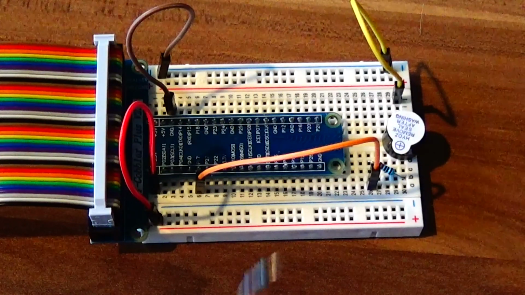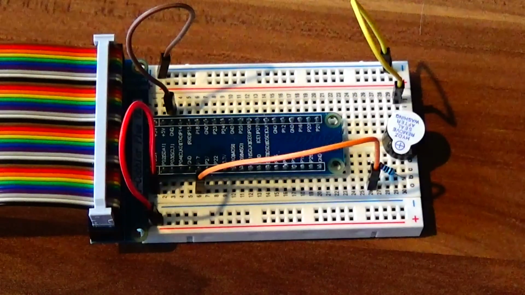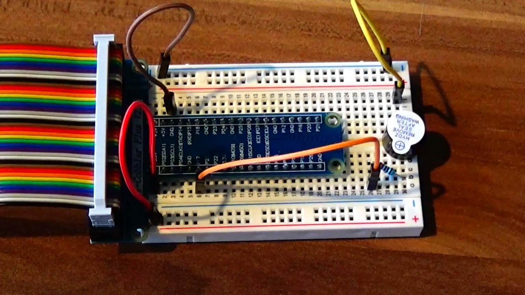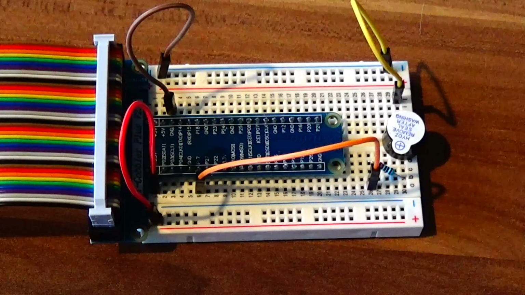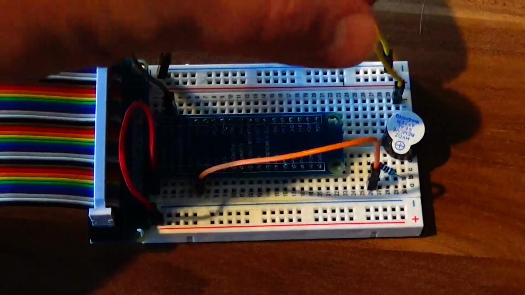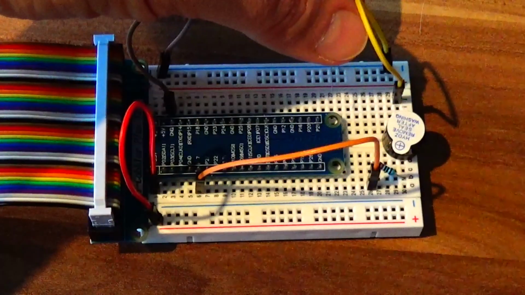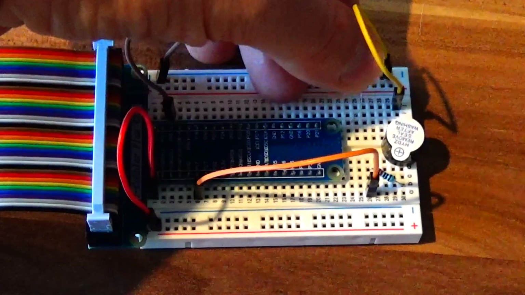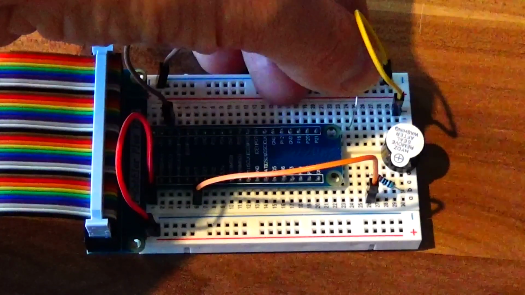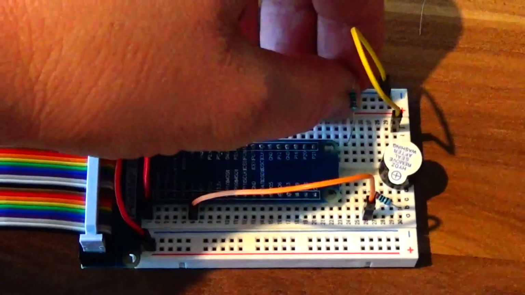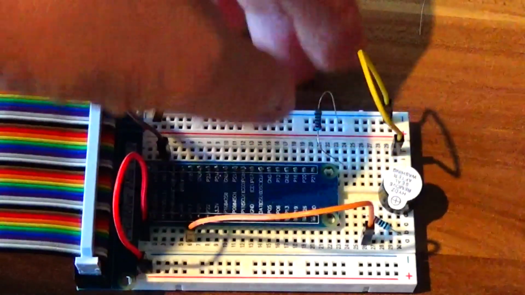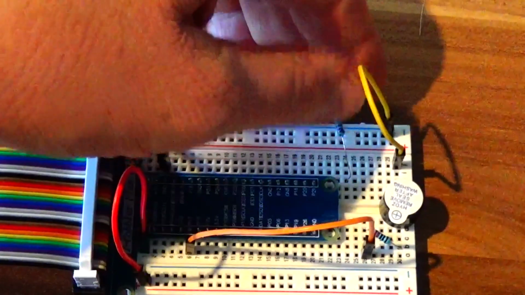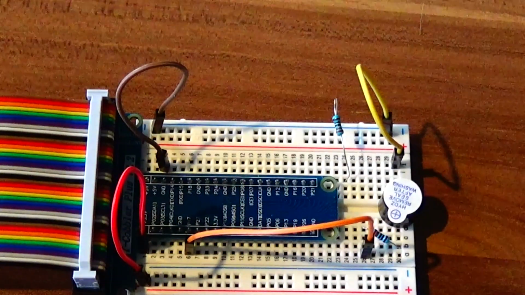And now I will duplicate the same circuit on a different pin. So I will take another 220 ohm resistor. And since that breadboard here is quite small, I will put it directly here, without another wire in between. Oops. Okay, I hope that didn't break.